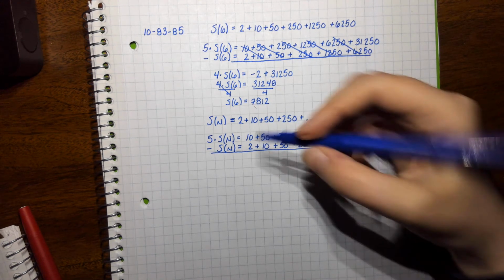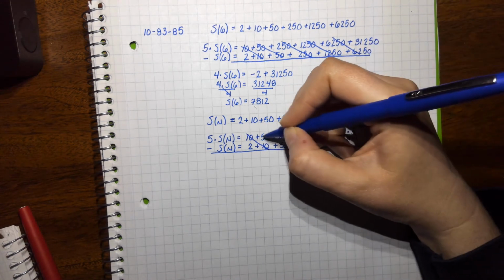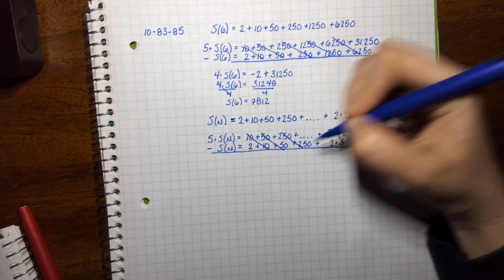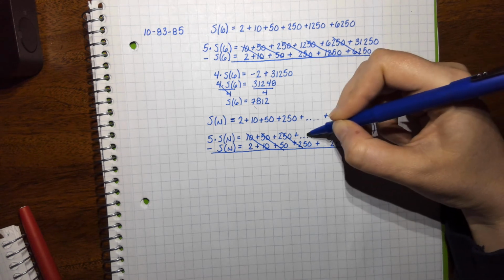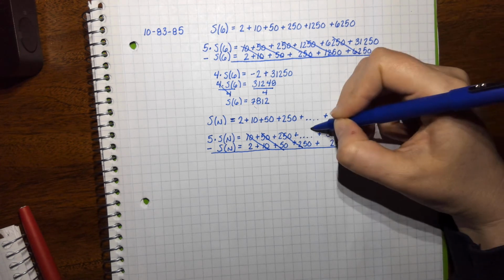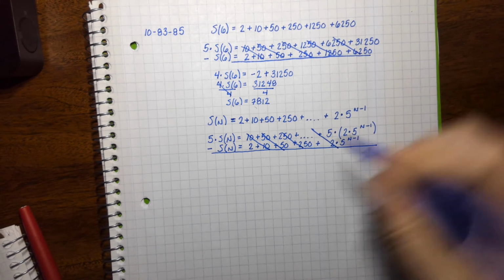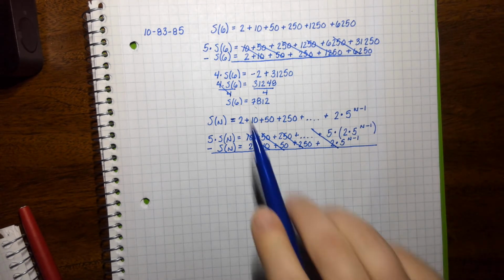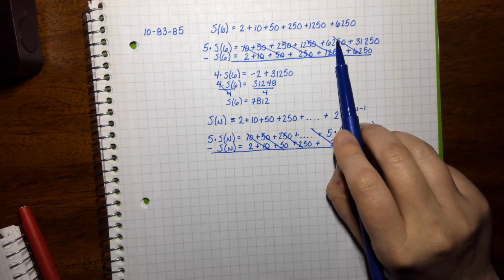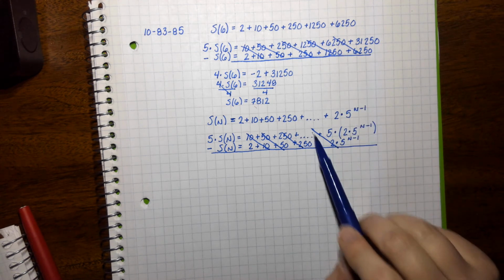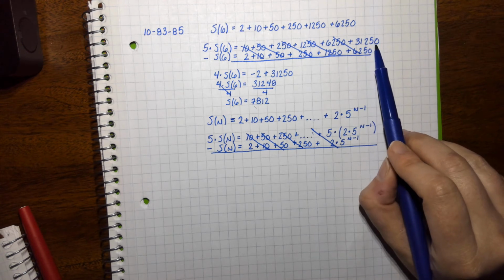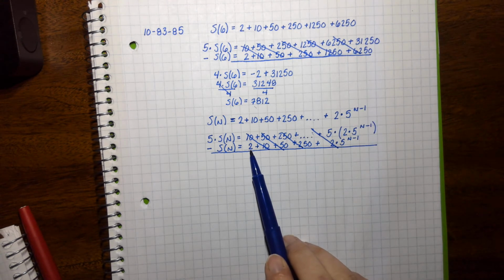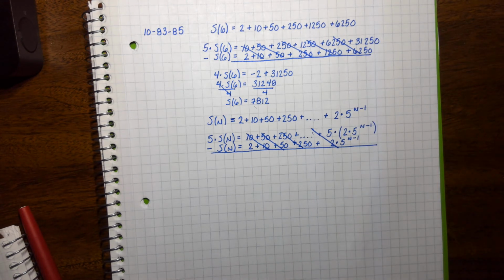Okay, so 10s cancel, that's easy to see. 50s cancel, 250s cancel, and then I need you to see that this would exist right here in front, and that would cancel. We didn't write it, but it would be there. Just like the 6250 is there, this would cancel. The only thing we had left was this and this.